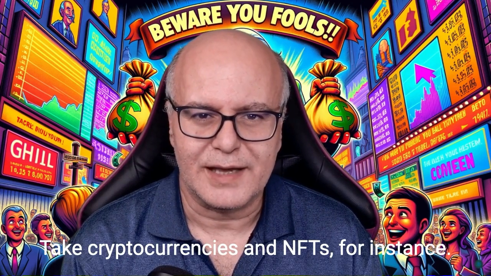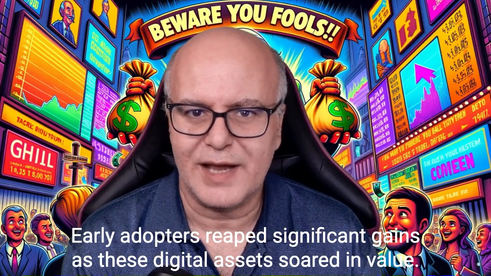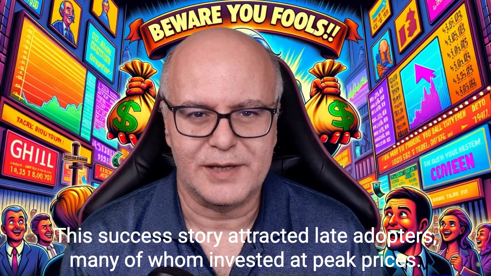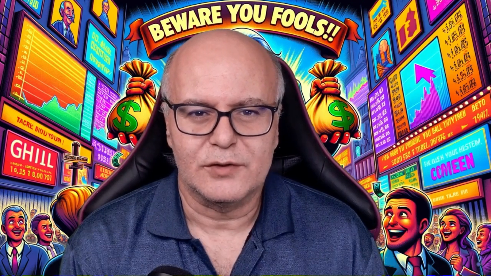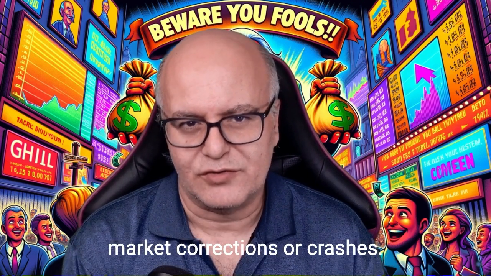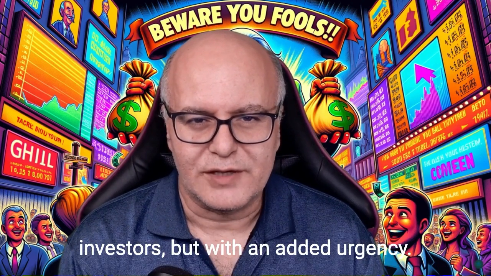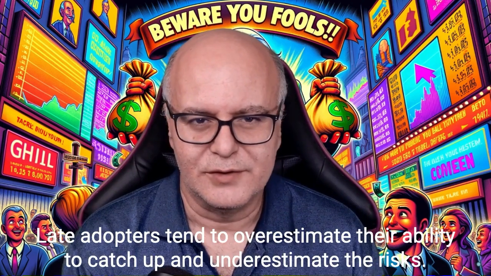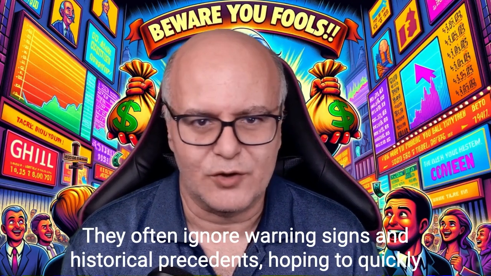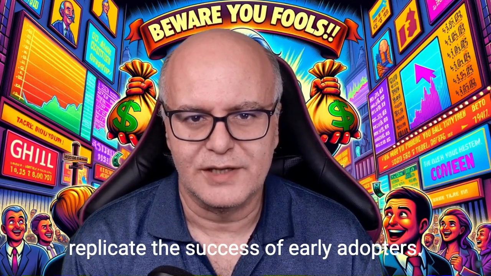Take cryptocurrencies and NFTs, for instance. Early adopters reaped significant gains as these digital assets soared in value. This success story attracted late adopters, many of whom invested at peak prices. Unfortunately, these late investors are often the most impacted by subsequent market corrections or crashes. The late fool syndrome is fueled by similar cognitive biases that affect early investors, but with an added urgency. Late adopters tend to overestimate their ability to catch up and underestimate the risks. They often ignore warning signs and historical precedents, hoping to quickly replicate the success of early adopters.